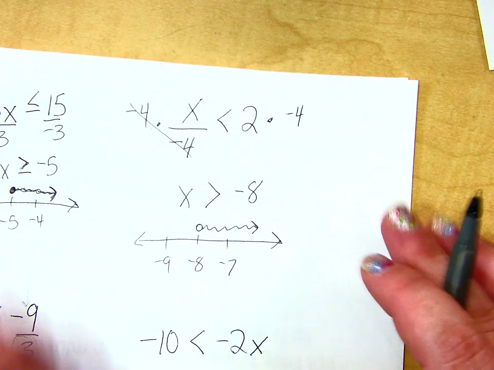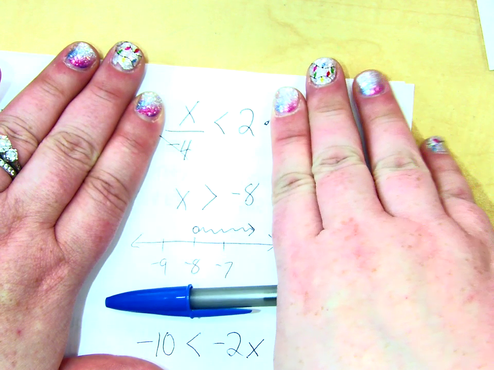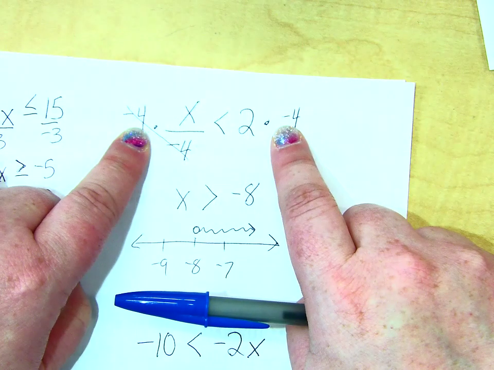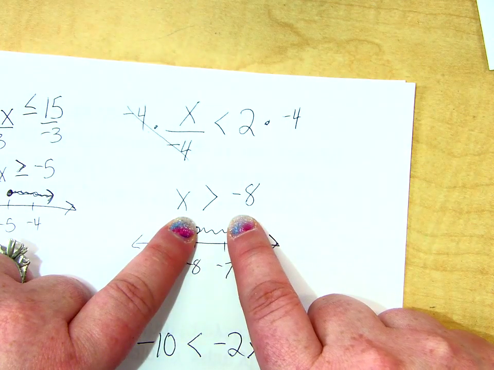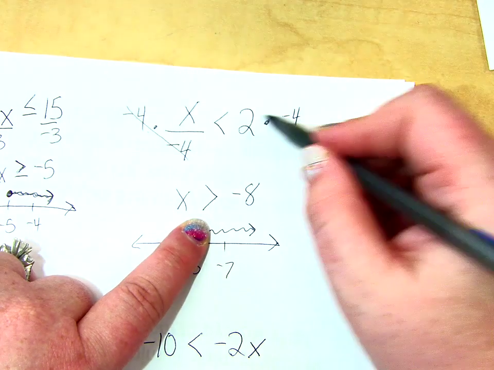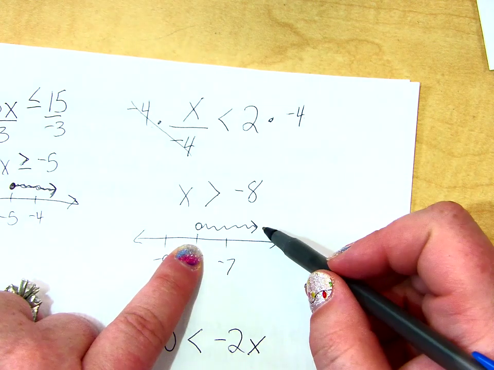So same thing here, this one started as x divided by -4 is less than 2. So to get x by itself, I'd multiply both sides by -4. So that's how we got x, and then flip the symbol over because I multiplied by a negative on both sides. 2 times -4 is -8. Open dot on the -8, greater than.